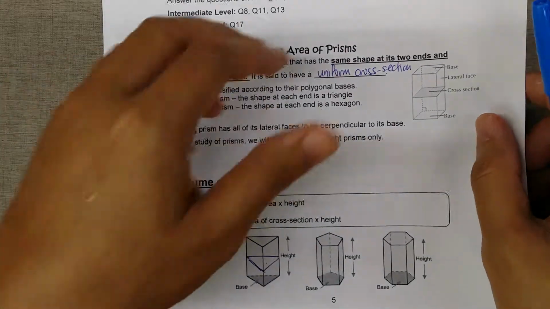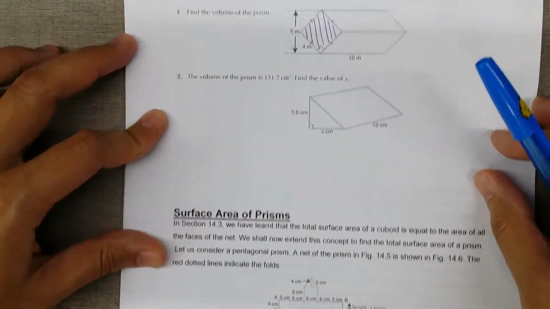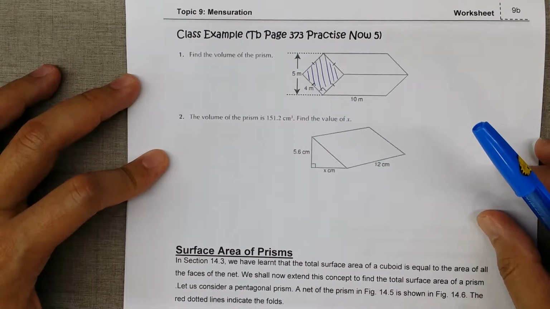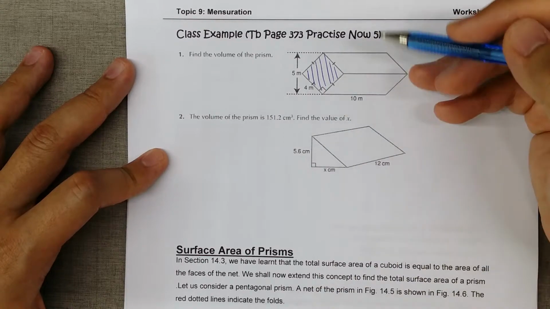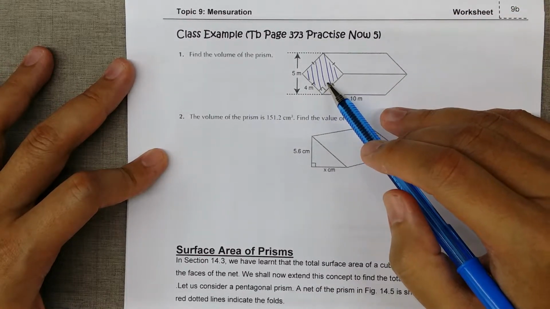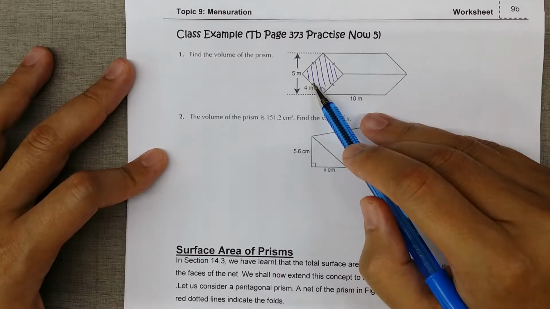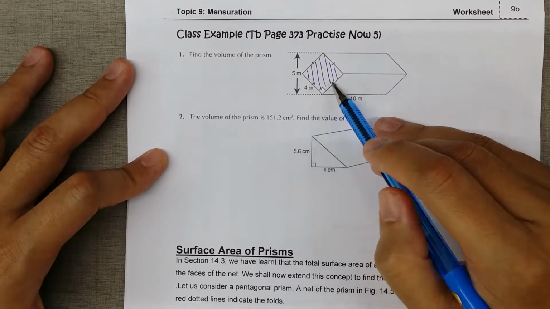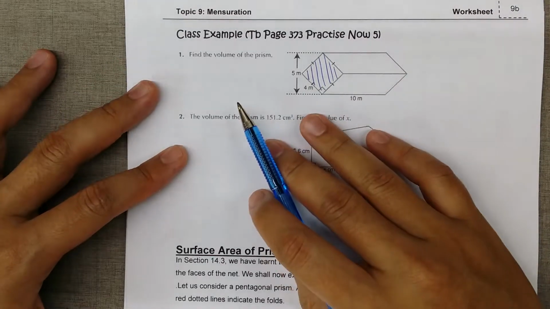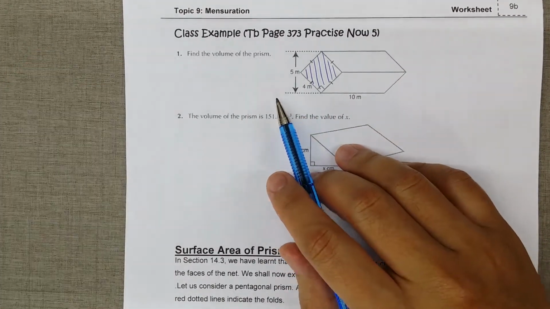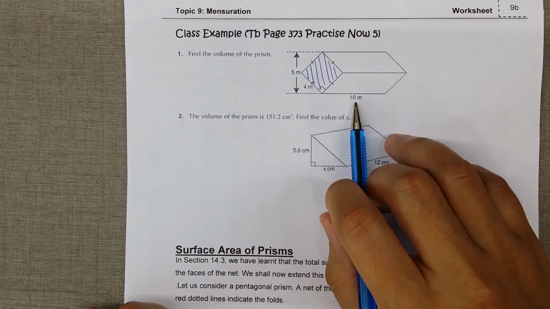Let's look at some examples. The first example over here. Find the volume of the prism. In this question, I have already shaded for you. This is actually the cross section area. This is a square, indicated here. They are the same length, so this must be a square. So I have three numbers over here: 5 meters, 4 meters, and 10 meters.